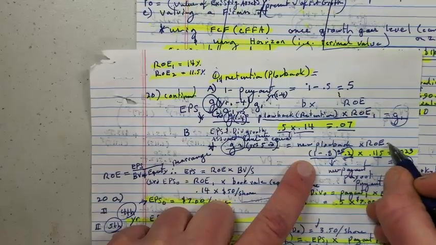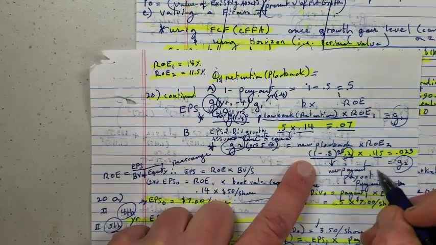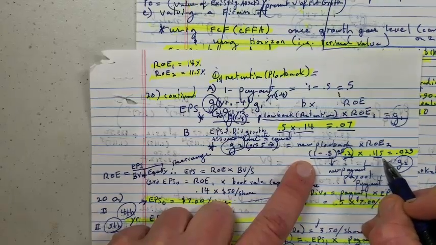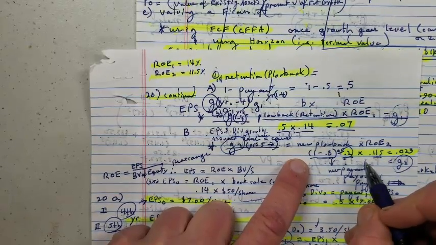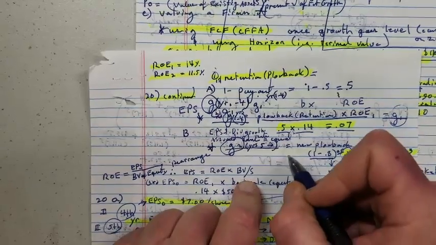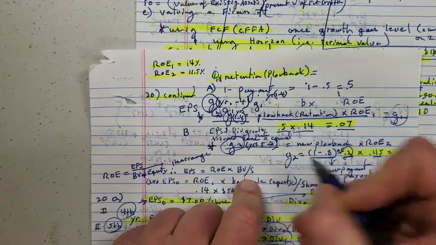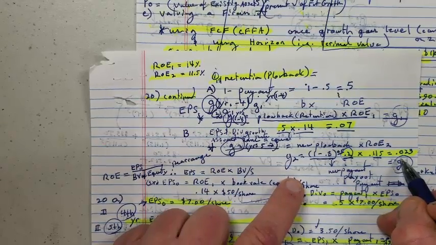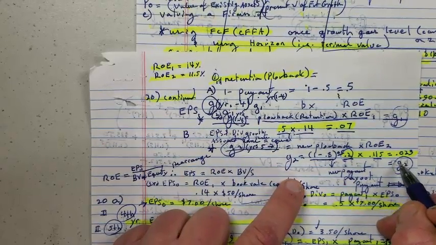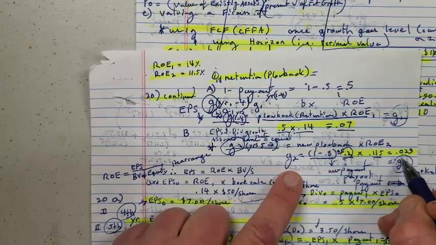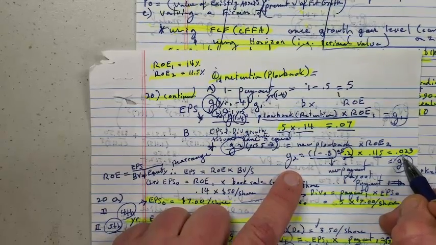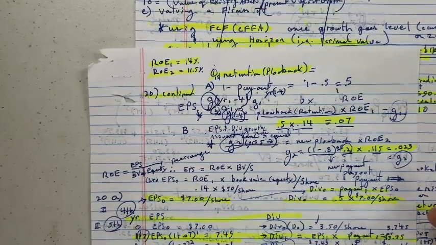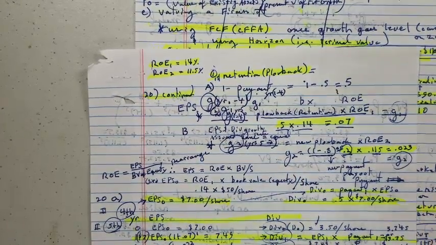And we have a new ROE, ROE2, of 11.5%. That will give me G2, for years 5 and beyond, a growth rate of 0.023 in any dividends or earnings that we use, we can assume.